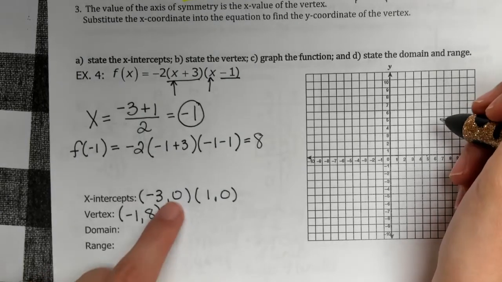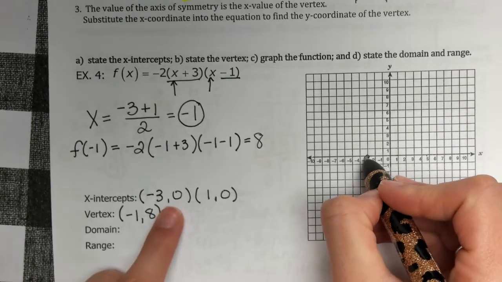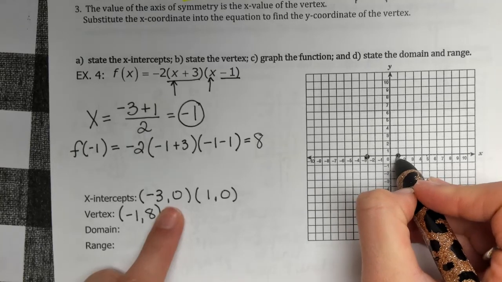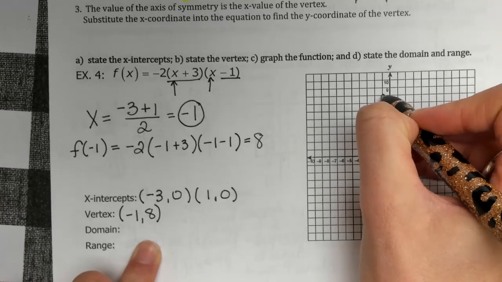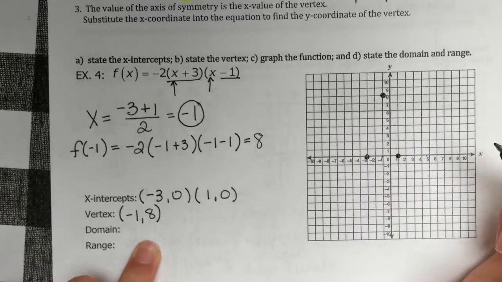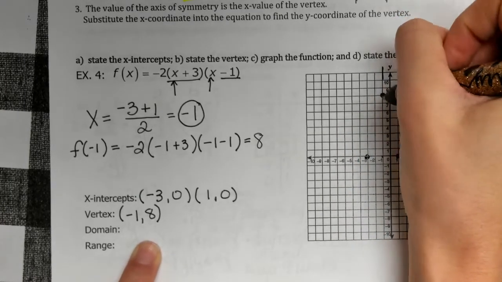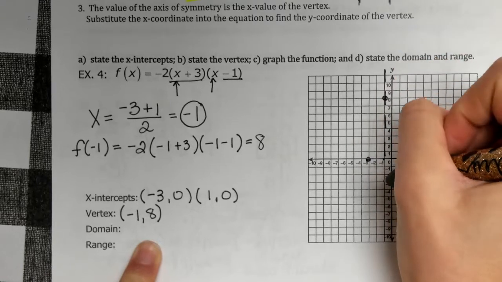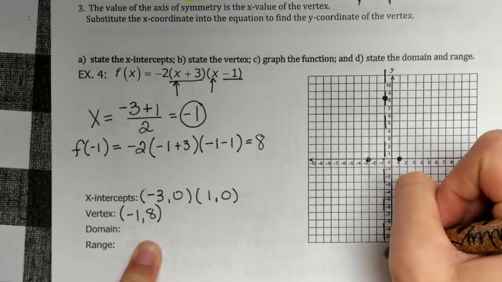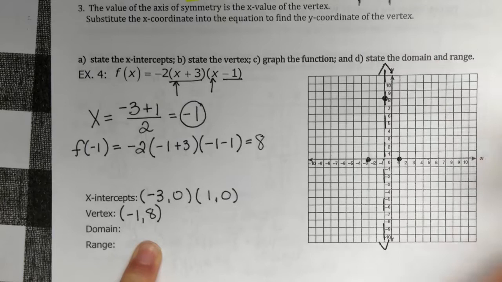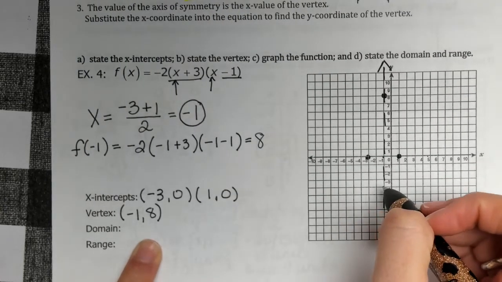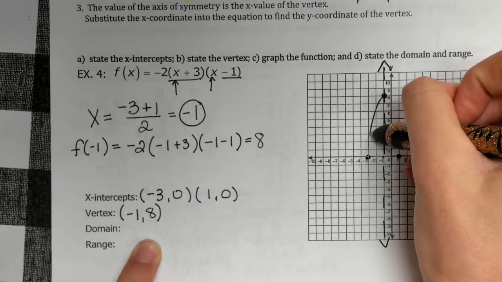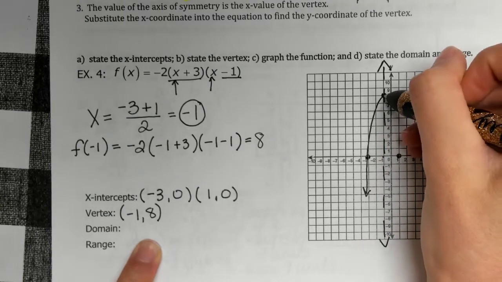So I'm going to plot my negative 3, 0 and my 1, 0. And my vertex is negative 1, 8. If you draw your vertex and axis of symmetry and it's not in the middle of those two x-intercepts, then something is wrong with your math. It should be in the middle of those two.